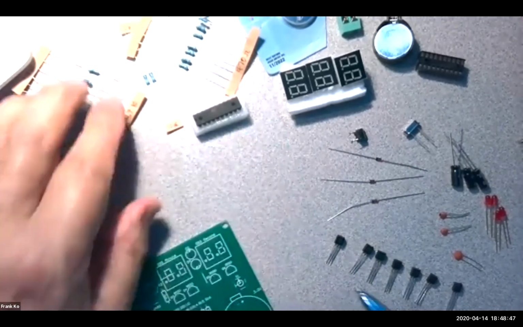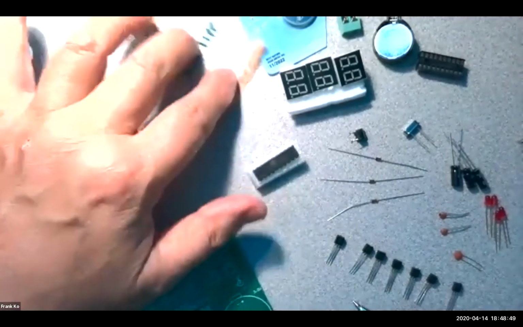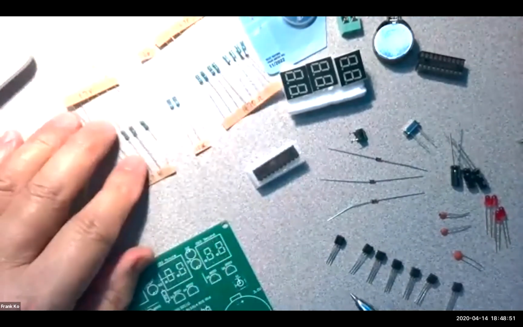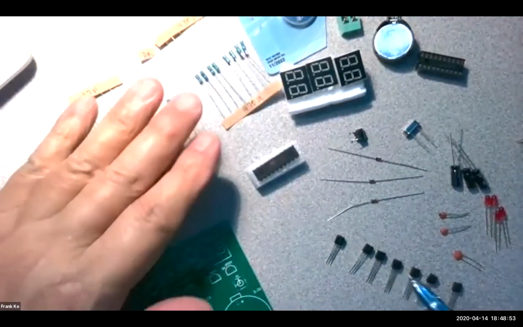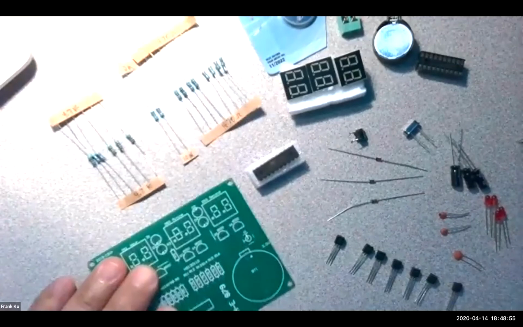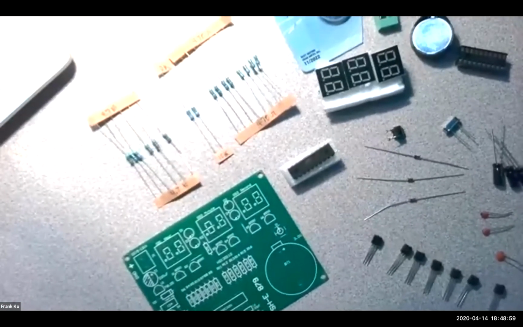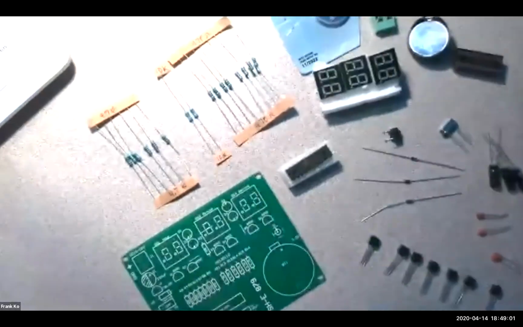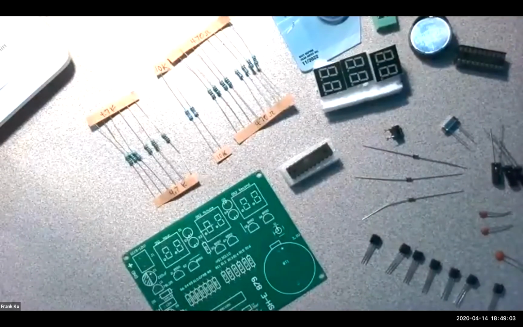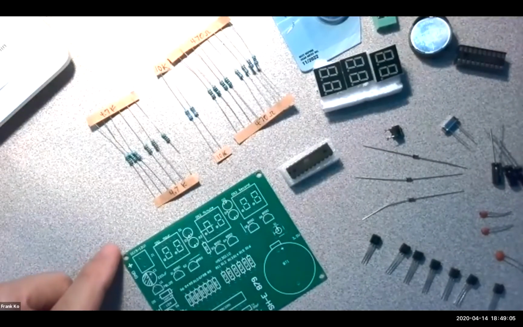So what I did was I marked these guys out. If you don't have an ohm meter to test these guys, you'll have to look at the resistor color bands. Let me do this. I apologize. Okay, I think the focus is a little better on the surface of the table now.